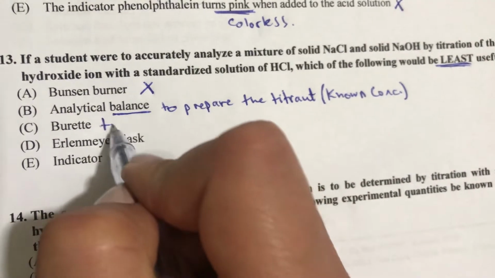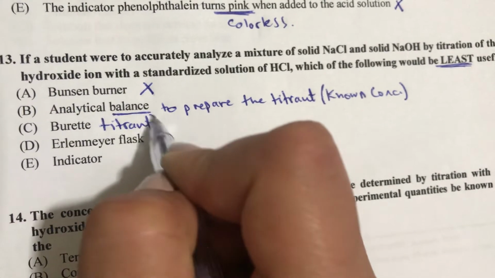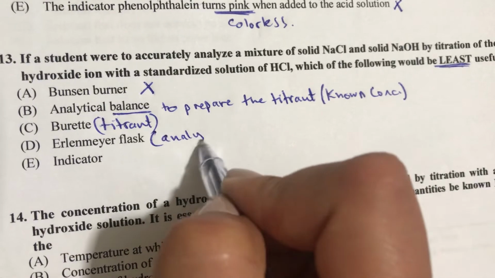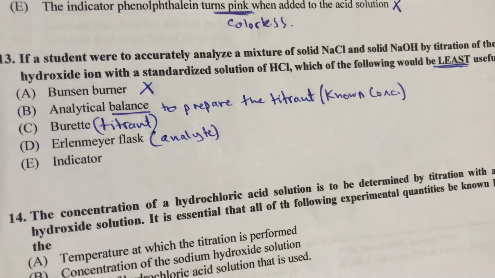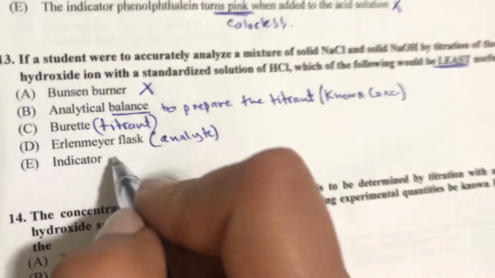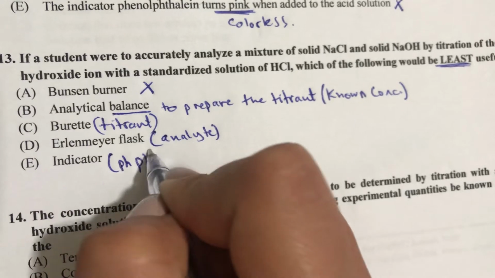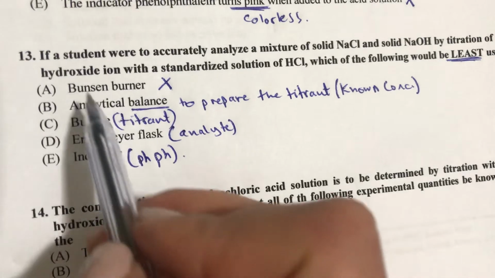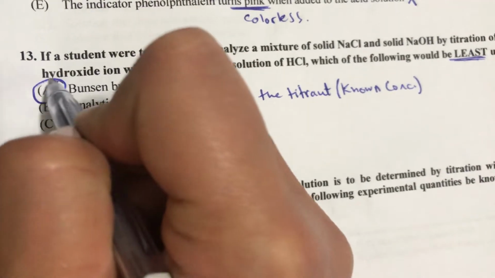Erlenmeyer flask for analyte. Analyte means unknown concentration. And we use indicator. For example, we use phenolphthalein. So which of these least useful? The answer is A.